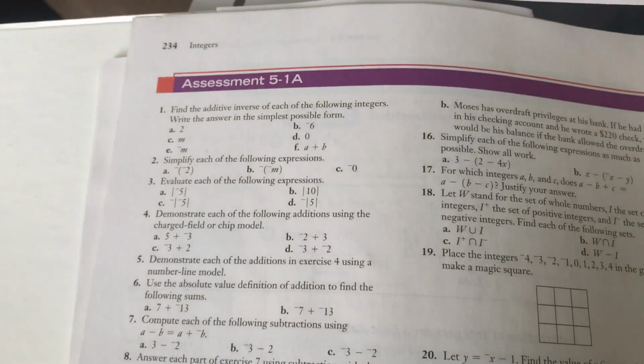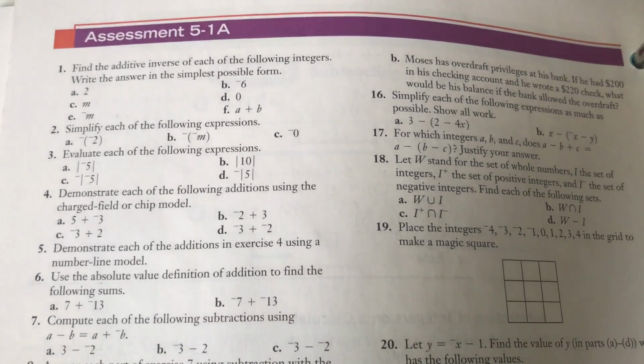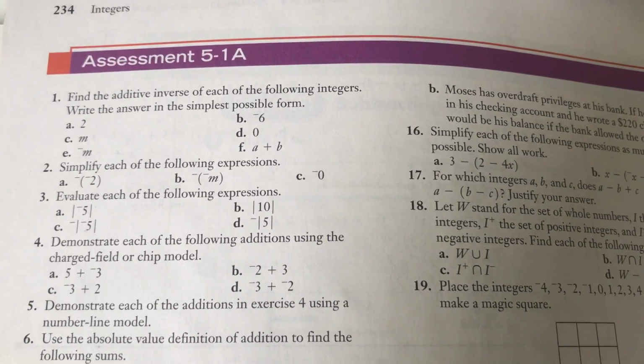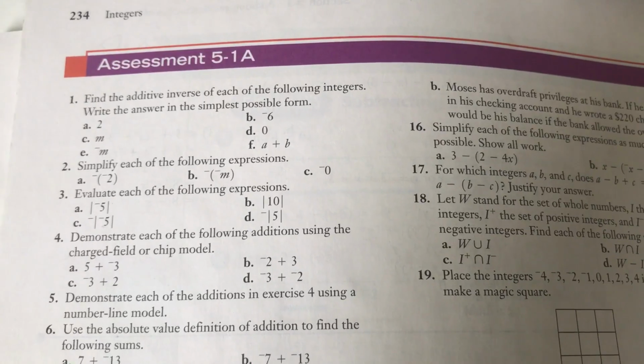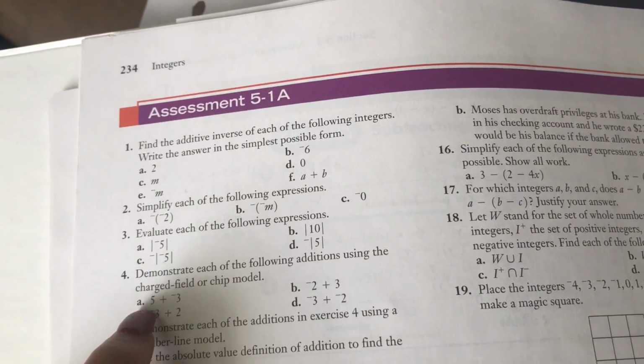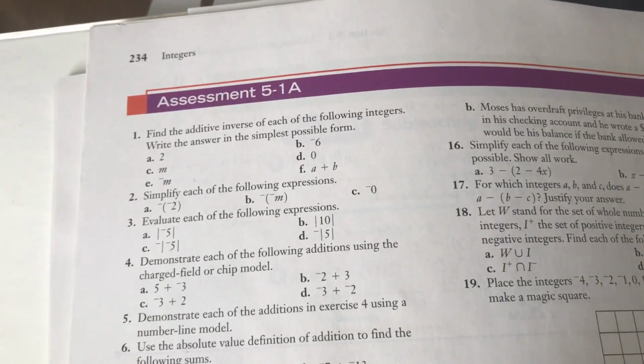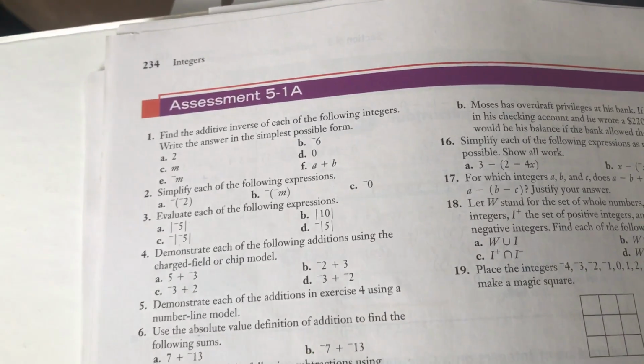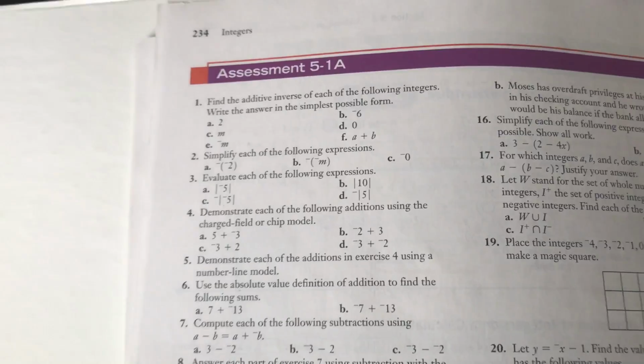Hi class, I'm Lizette, and for my video I'm working on number lines, from section 5.1, exercise 5A. I'm doing number 5: demonstrate each of the additions in exercise 4 using a number line model. From number 4, I'm going to do 5 plus -3, which is A, and also D, -3 plus -2.